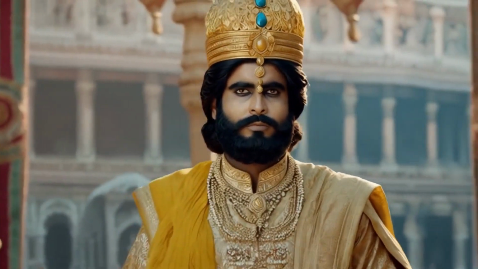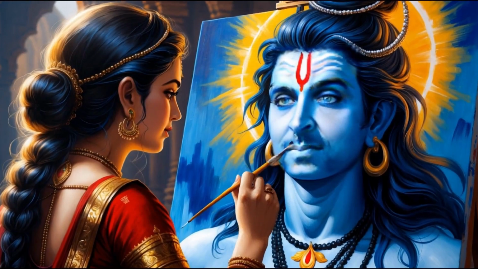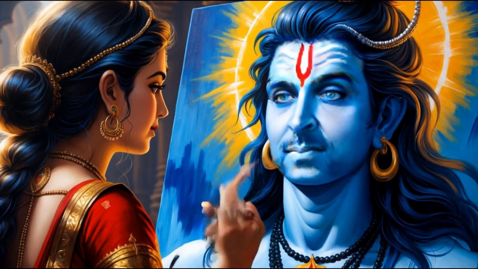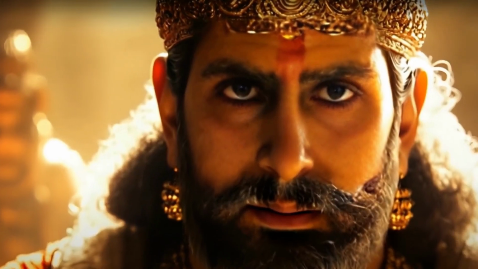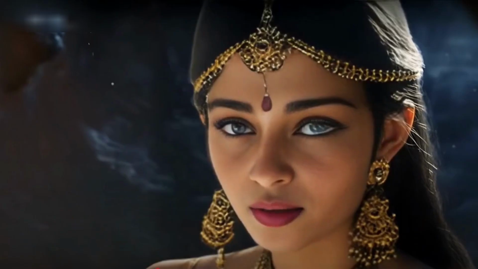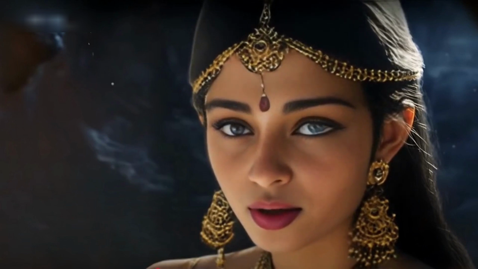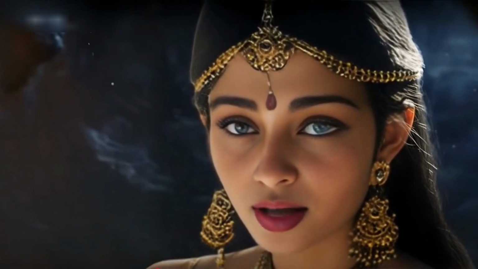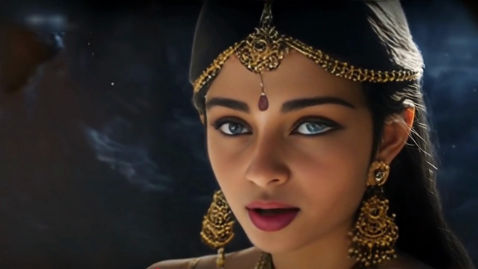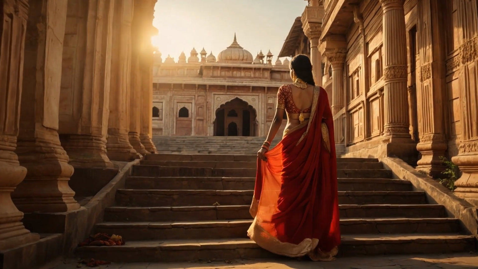Let's dive in. One day, while wandering through the palace gardens, Daksha stumbled upon Parvati sketching a portrait, the serene face of Shiva etched onto canvas. Daksha's face darkened with fury. He is no beggar, father. He is the Lord of creation and destruction, the supreme yogi. My soul has belonged to him from the moment I was born. Where Shiva sat in deep meditation, untouched by the world.